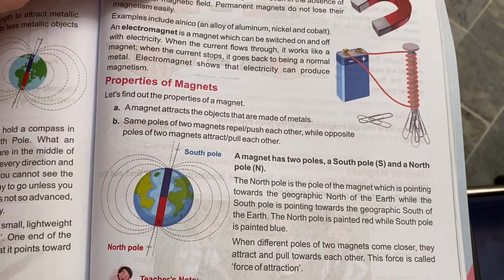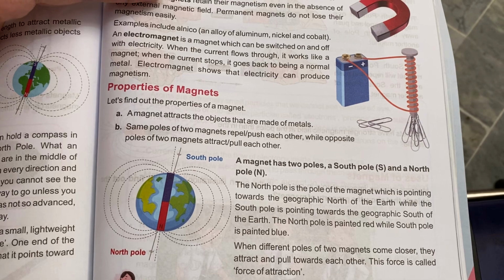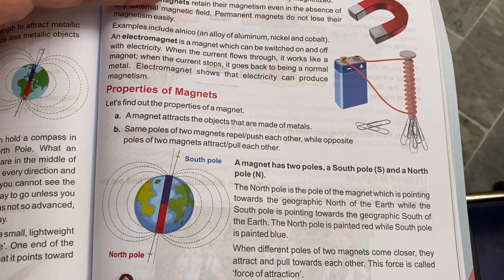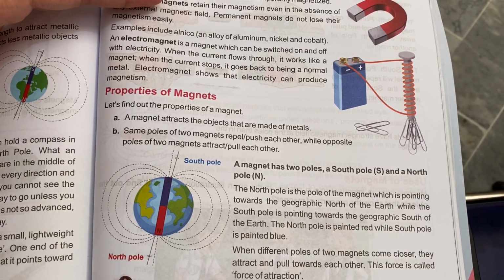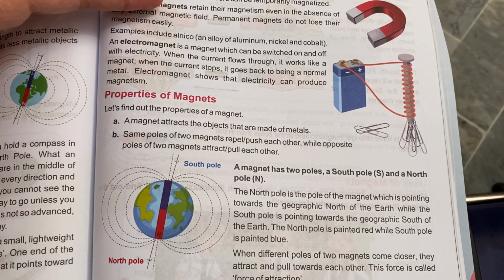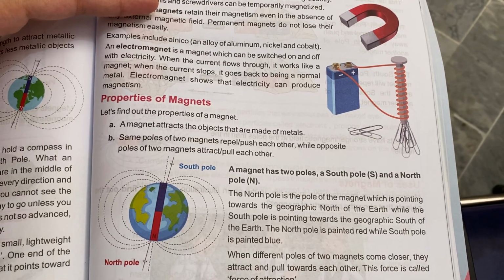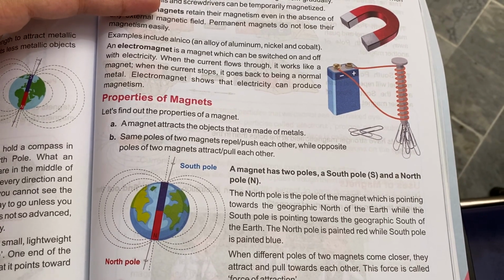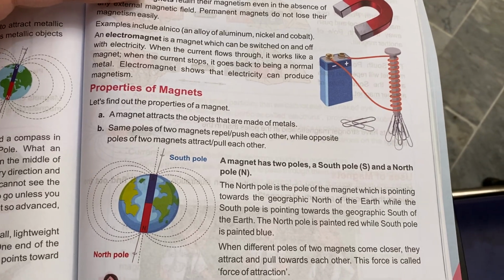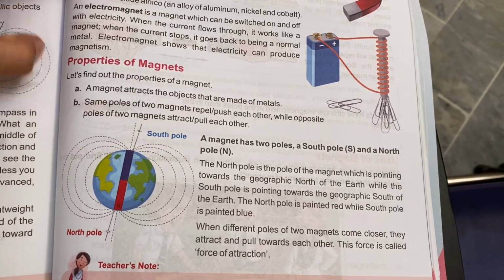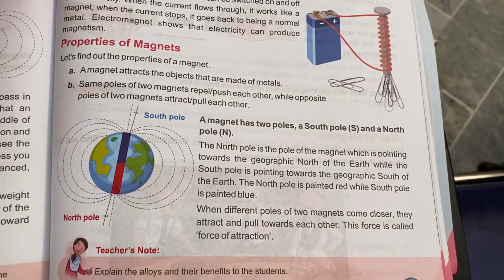Properties of magnets. Let's find out the properties of a magnet. A magnet attracts the objects that are made up of metals. Like poles of two magnets repel, push each other, while opposite poles of two magnets attract, pull each other. A magnet has two poles, a south pole and a north pole.